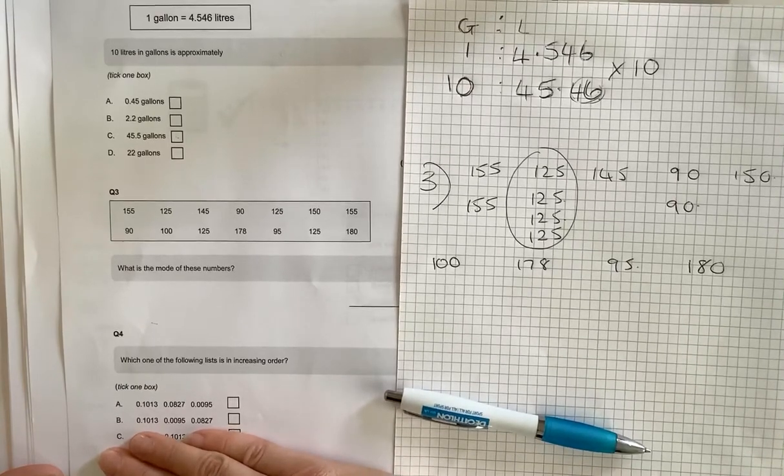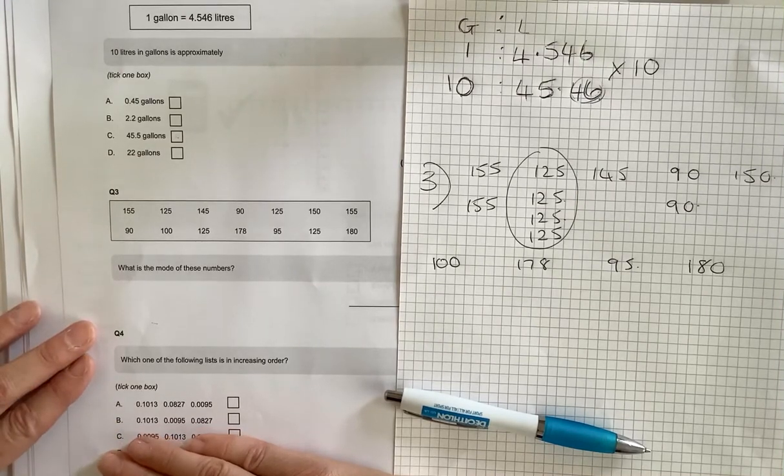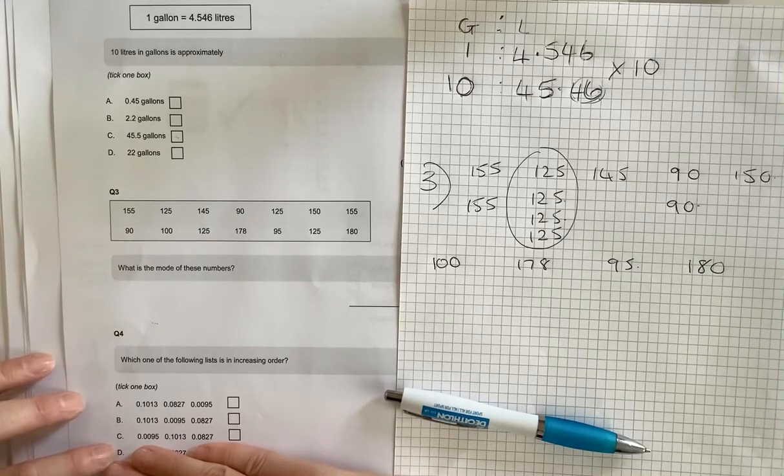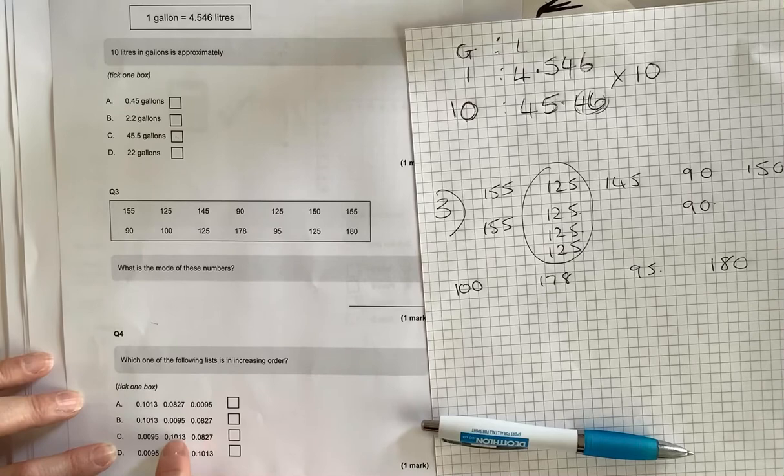Right then, so I'm going to round that one to 0.10 again, just think of it like that. And the next one is definitely smaller again, so nope, not that one. So C, I've got 0.095, that's quite small, and then 0.10 and 0.08, so I can see that that number is smaller than that one.